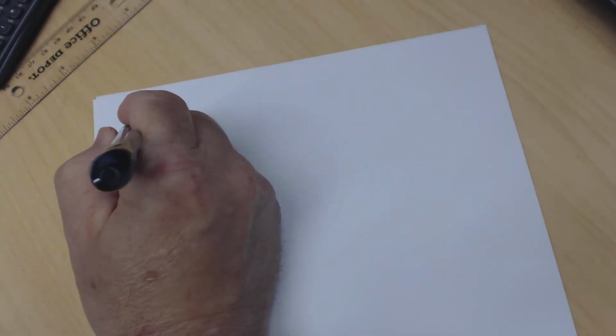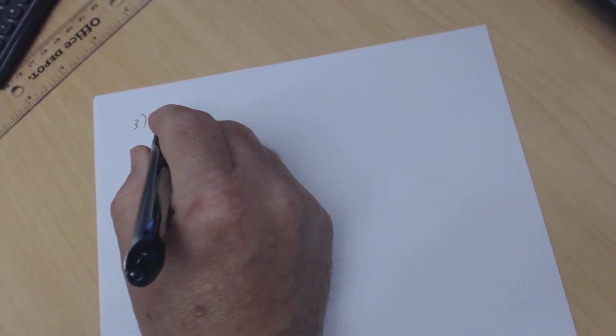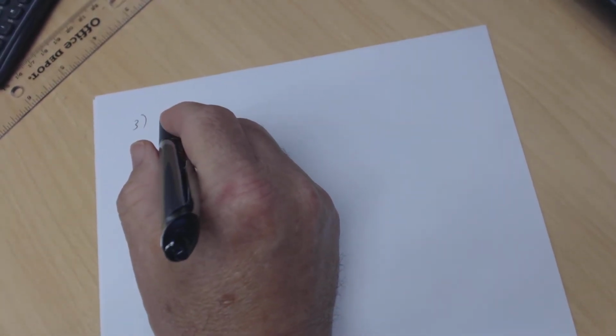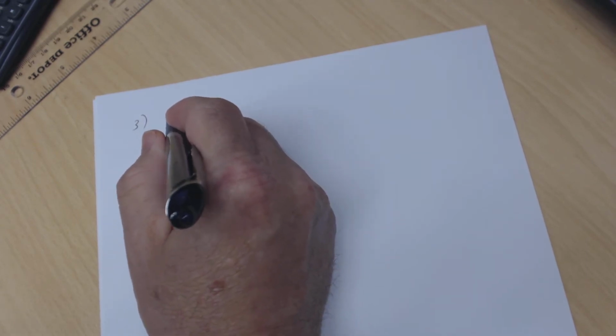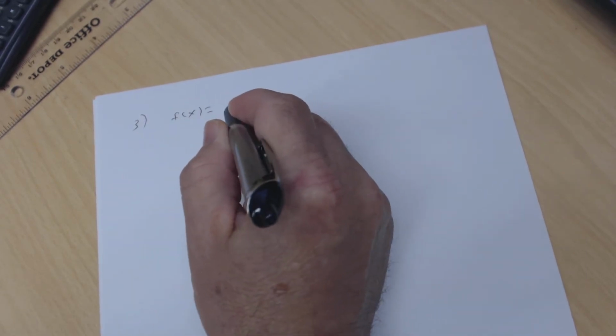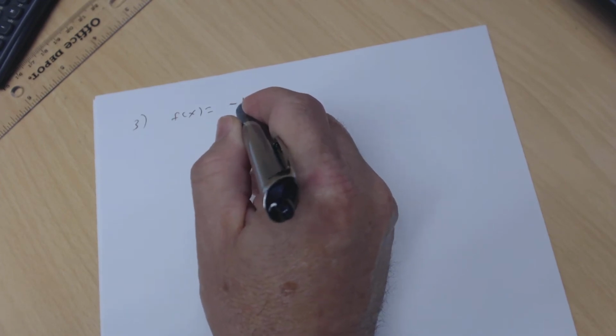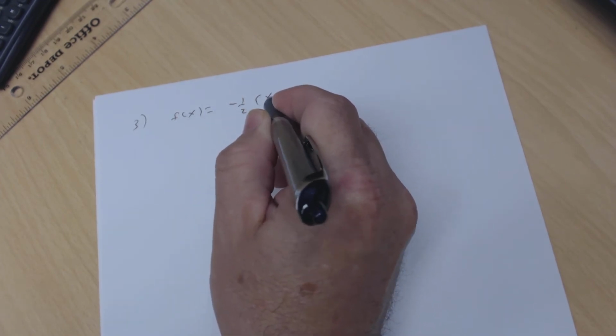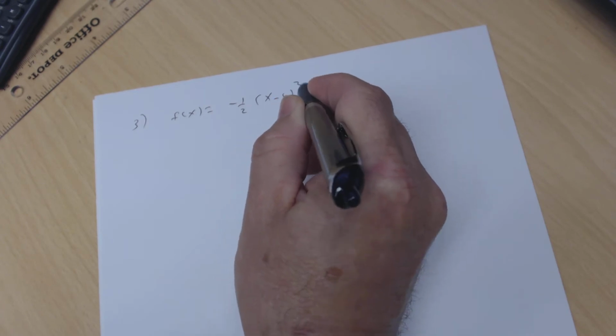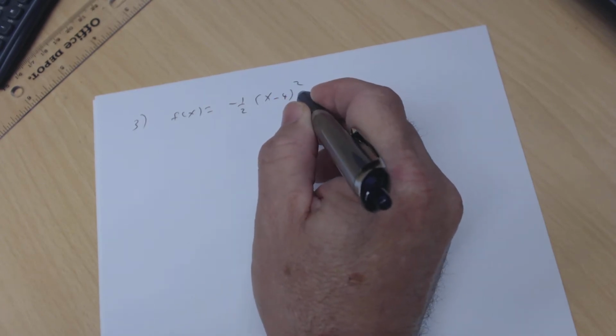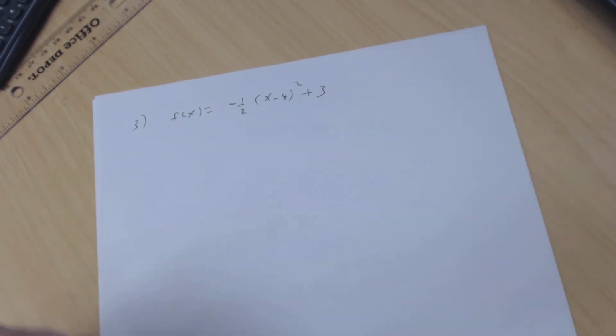All right, number 3. Suppose we had this one: f of x equals negative 1/2 times (x minus 4) squared plus 3. Now that one's a little bit more challenging.